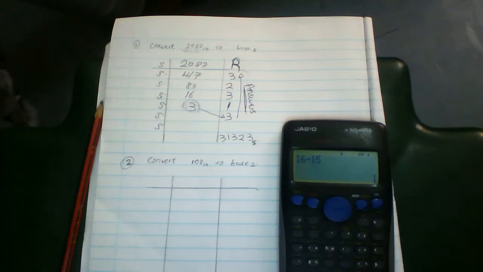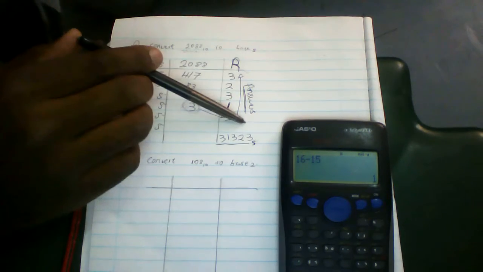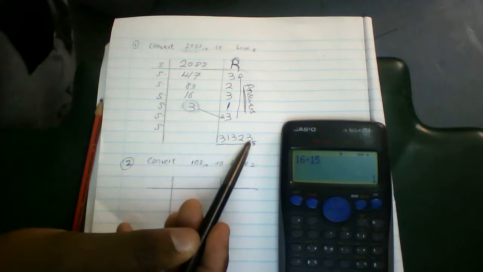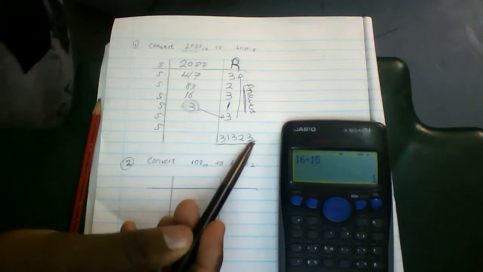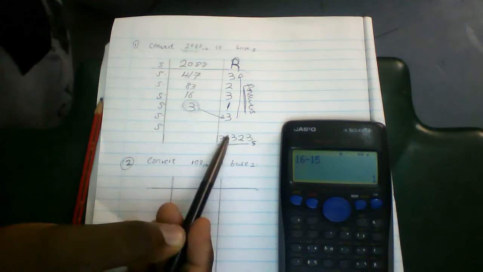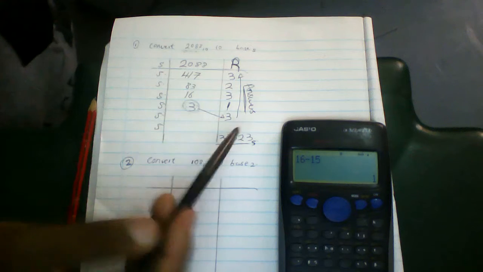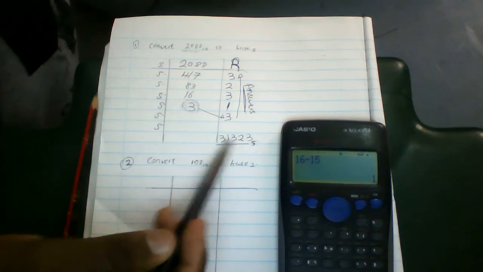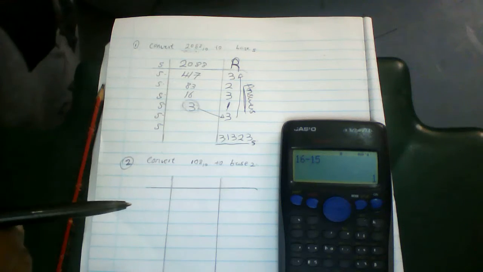Right guys, 3 1 3 2 base 5. So this is your final answer. Remember, when you're converting to base 5, notice that the numbers are all below base 5. You don't have 5 in your answer, right? Clearly it shows you that this is a correct sum to have. Like if you divide and you find that you have got 5, or 7, or 6 in your answer, know that you are doing something wrong, right?